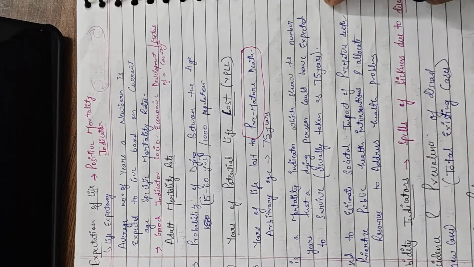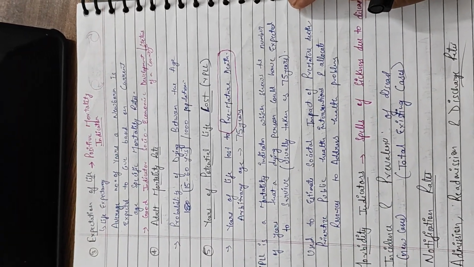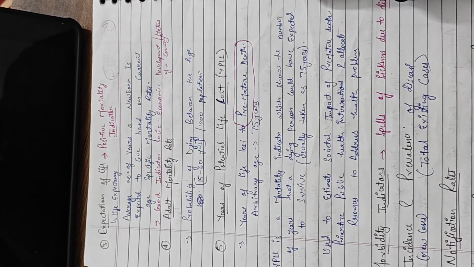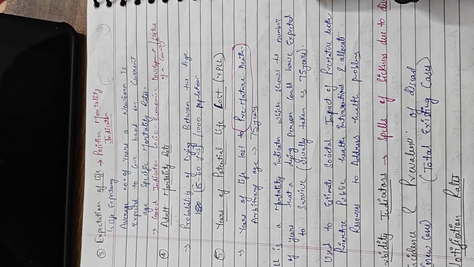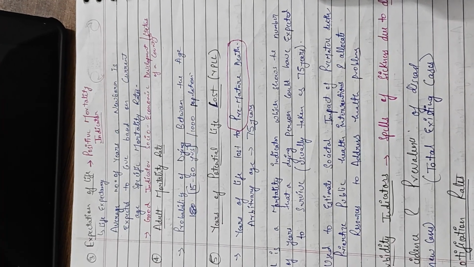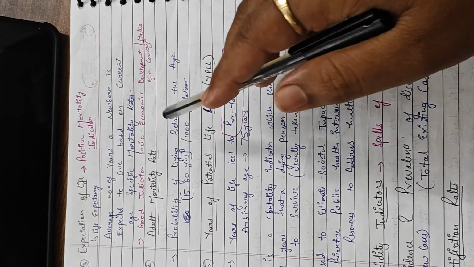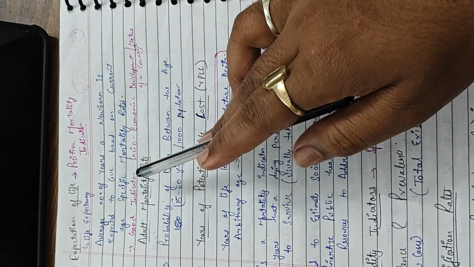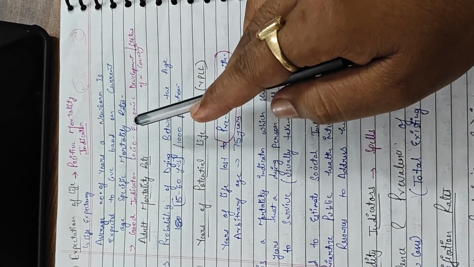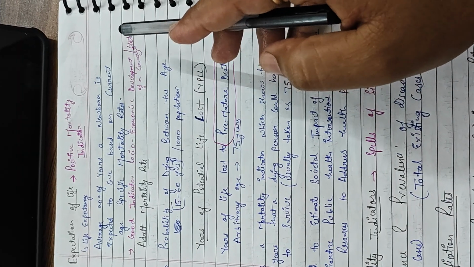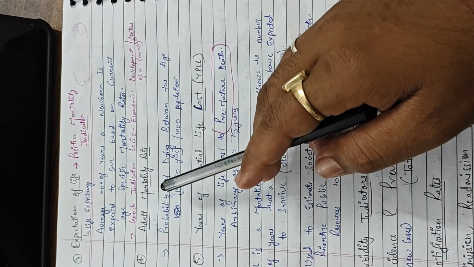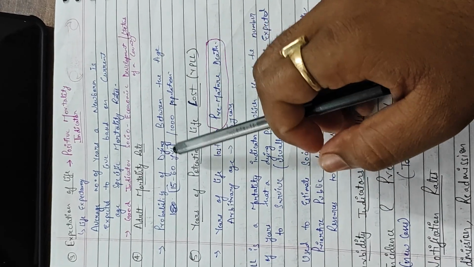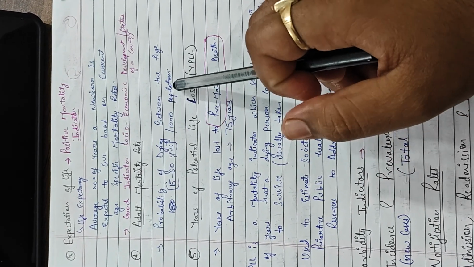Now, what does expectation of life or life expectancy mean? Basically, it is a positive mortality indicator. It is the average number of years a newborn is expected to live based on the current age specific mortality rates. It is a good indicator for the socio-economic development status of a country. Now, adult mortality rate is the probability of dying between the ages of 15 to 60 years per thousand population.